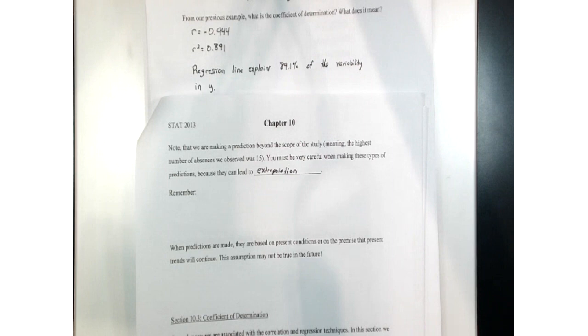Does that make sense to everyone? It's just plugging in that percentage into the interpretation of r squared. That's all it is. Everyone online, you following so far?